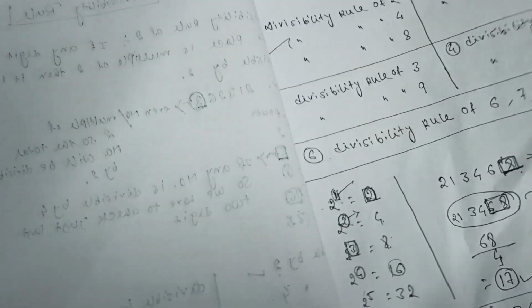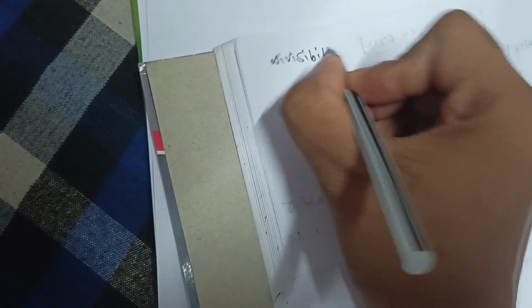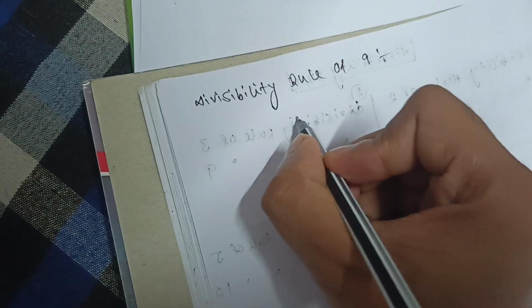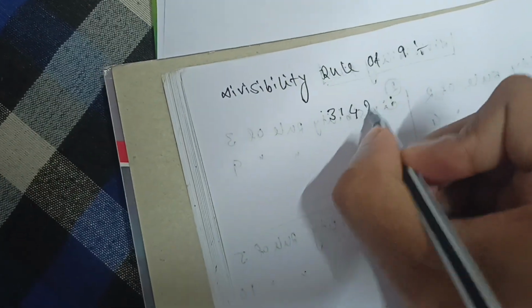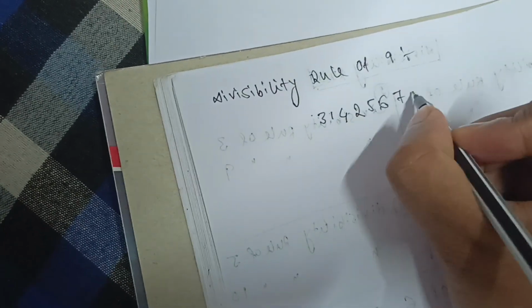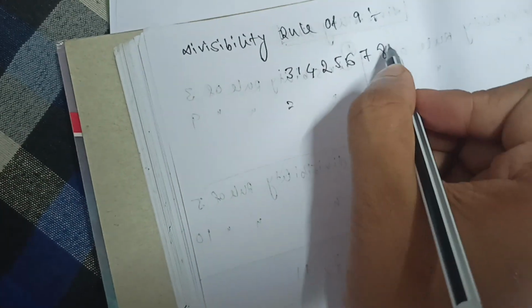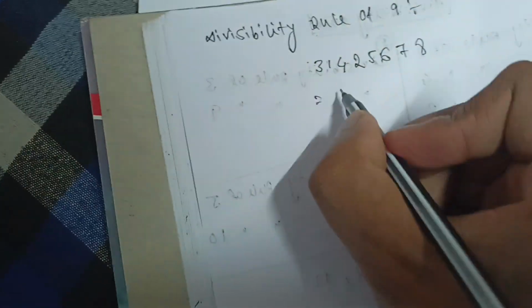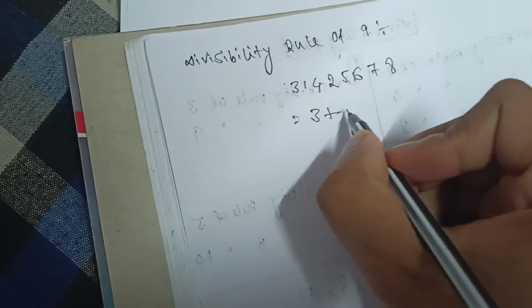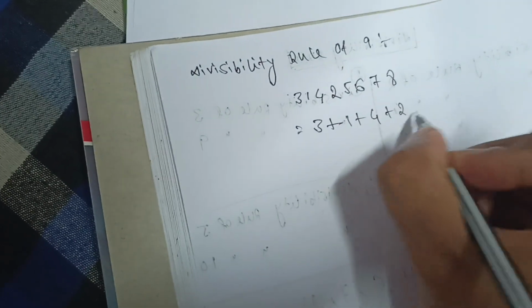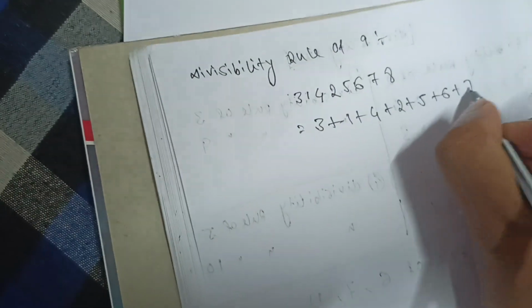That's why I have taken it in the same group. So what's the divisibility rule of 9? Let's take one example: 31425678. We have a big number, so what should I do? Just check the sum of all the digits: 3 plus 1 plus 4 plus 2 plus 5 plus 6 plus 7 plus 8.